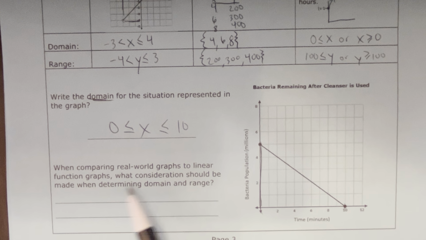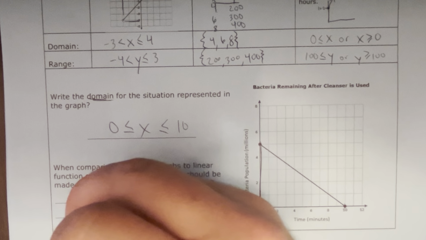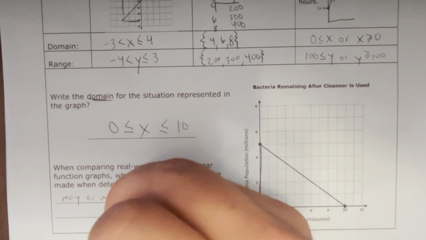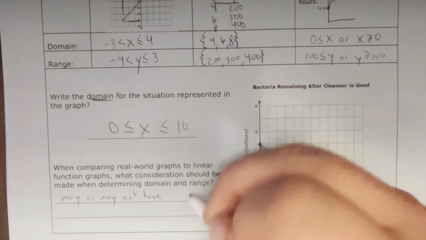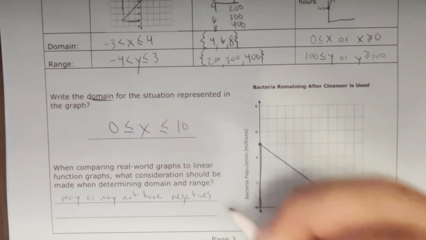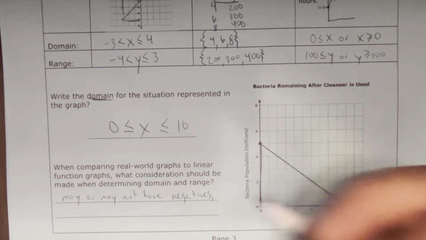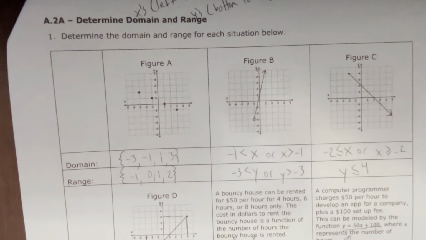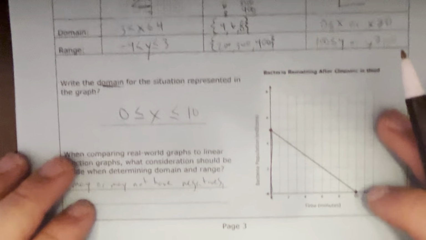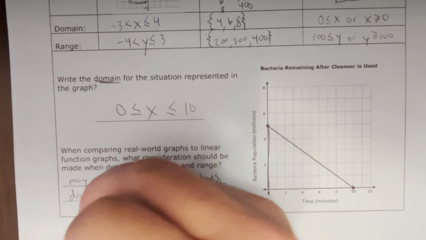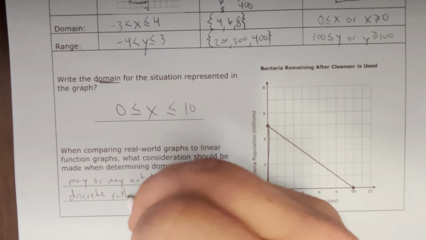When comparing real-world graphs to linear function graphs, what consideration should be made when determining domain and range? So a lot of times in the real world, you may or may not have negatives. Like we may have negatives when it comes to money because we can spend more than we have. But you're not going to have negatives when it comes to side lengths and things like that. And so in the real world, you may not have negatives, but also it may not be continuous. It may be like this graph right here, where it's a discrete graph. And so it could be discrete rather than continuous.